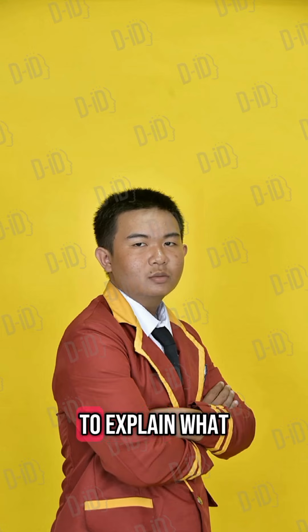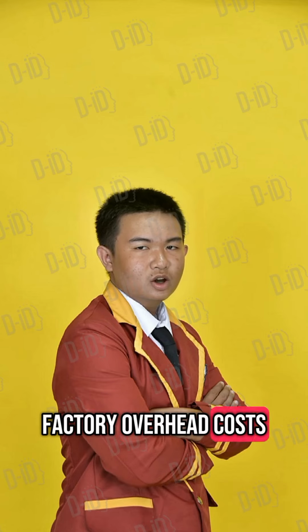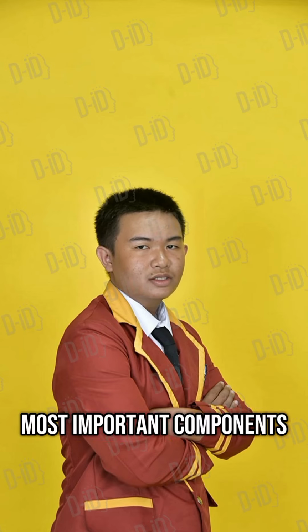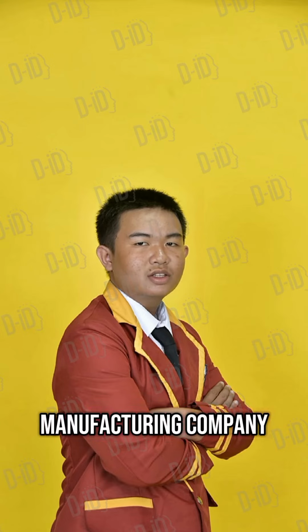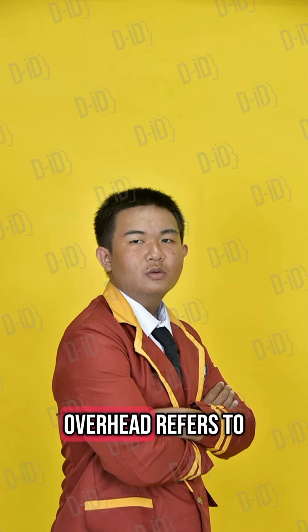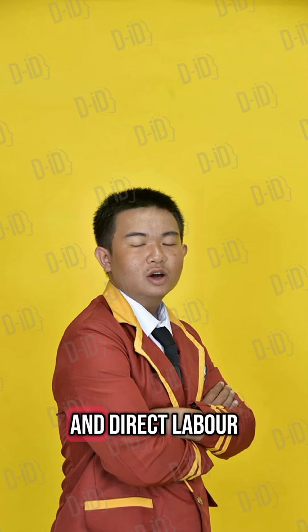Today, I'm going to explain what factory overhead costs are. Factory overhead costs are one of the most important components in determining the total cost of production in a manufacturing company. In general, factory overhead refers to all production costs excluding direct materials and direct labor.